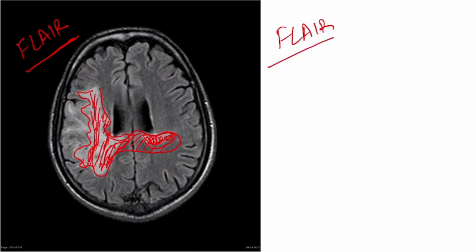There is this white matter enhancement. Gray matter is basically preserved. White matter is enhanced, and it is periventricular, subcortical white matter lesions. Here it is also around the ventricle. Can you understand? Around the ventricle there is this enhancement of white matter. It is on FLAIR. It is suggestive of PML.